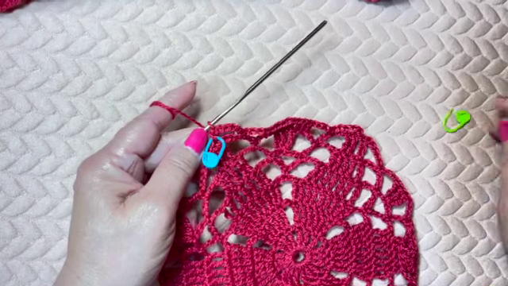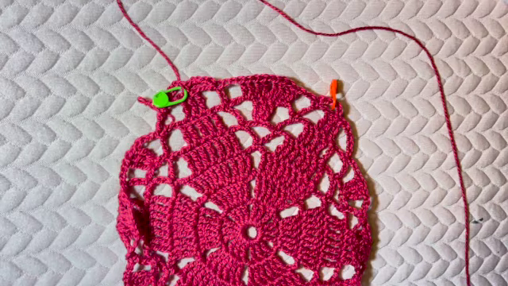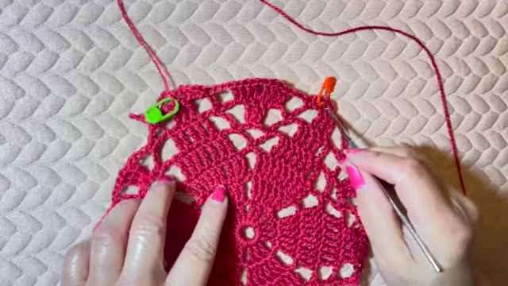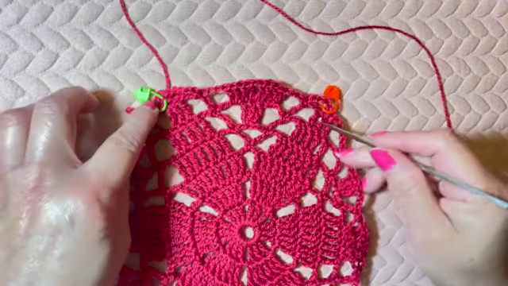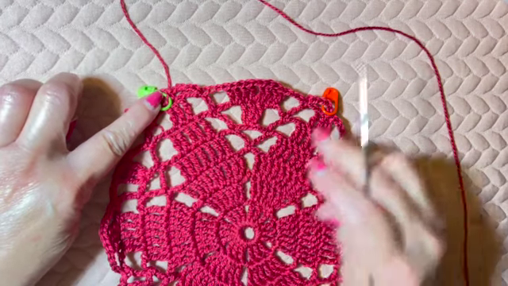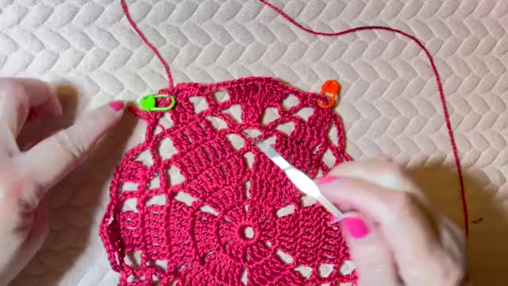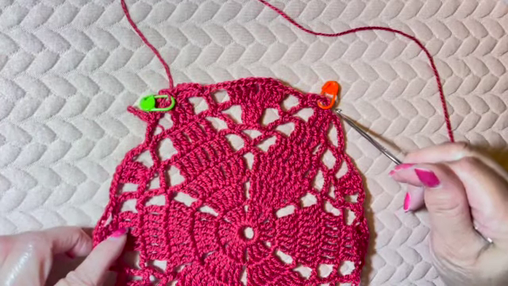So we begin the repeating stitch on chain 5. So repeat from chain 5 to the single crochet on top of the petal, and repeat this set of stitches all around.